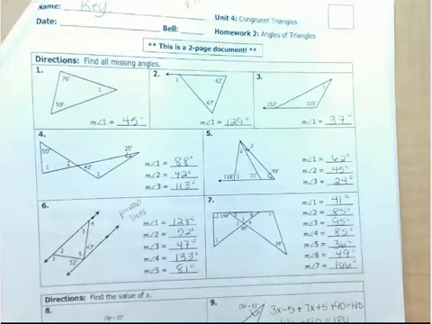All right, now go ahead and pull out homework number 2. And you can, again, go through the same thing where you're looking at the video, pause it, give everyone a chance to look at the problems and determine if they got them right or wrong.